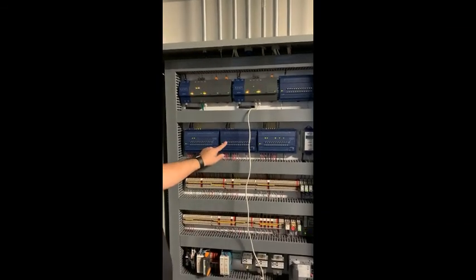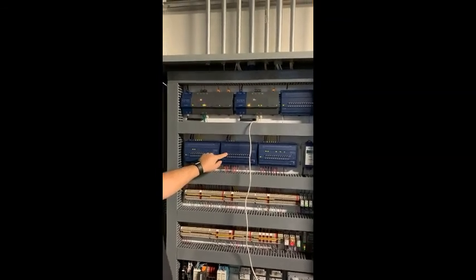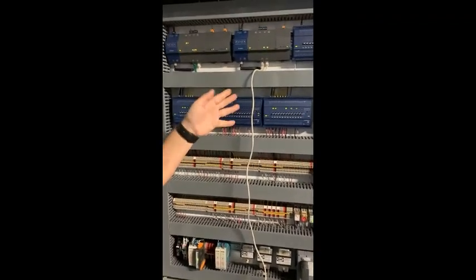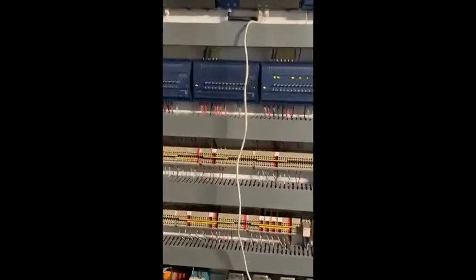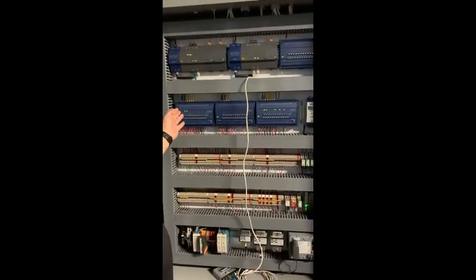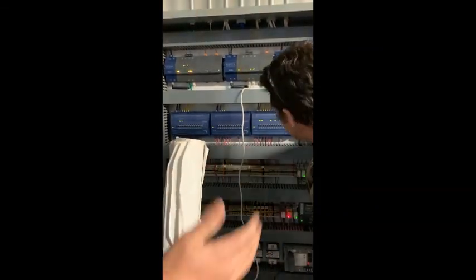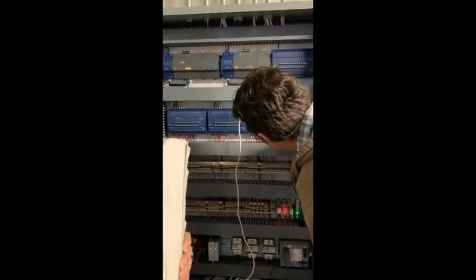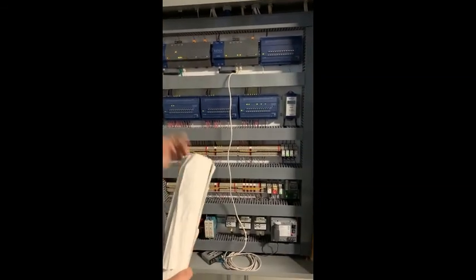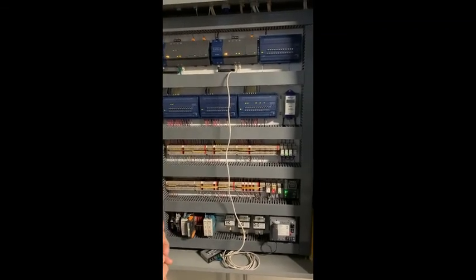So if this output right here is for a valve, you put that into manual, and then you use a small screwdriver to adjust that, and it would move the output from 0 to 100%. There will be full drawings in each panel that will show you output 1 is for this fan, output 2 is for this pump, input 5 is this temperature sensor. We're just waiting for the finished control drawings, and they'll be laminated in a little holder on the door here.